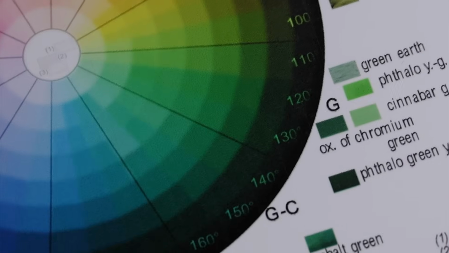So here is how you can completely rewrite the color script of a reference photo while keeping the painting grounded in believable reality. First, let me explain why you need to understand the light context of your model in your painting.